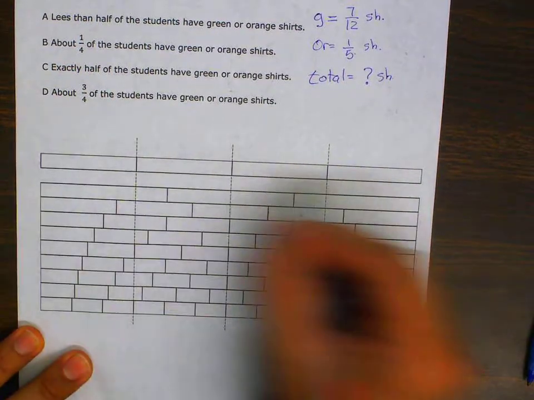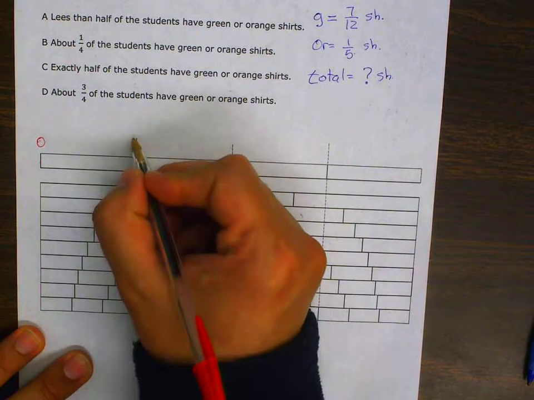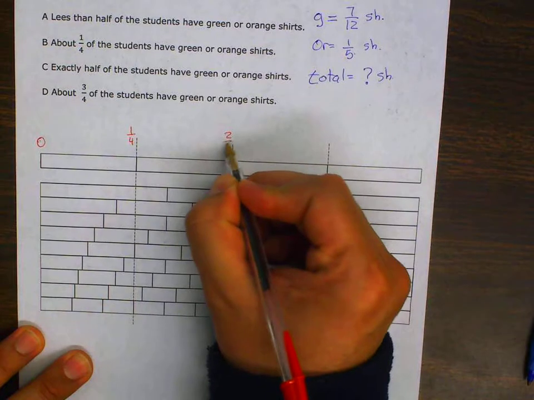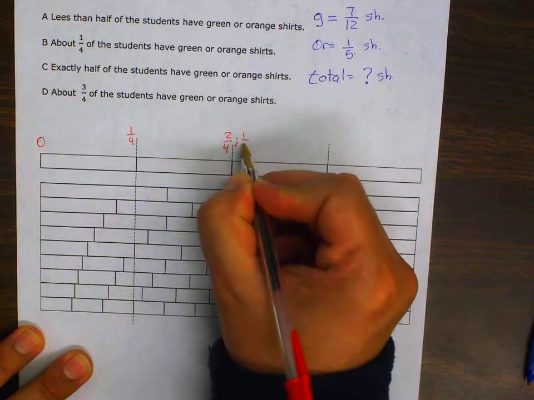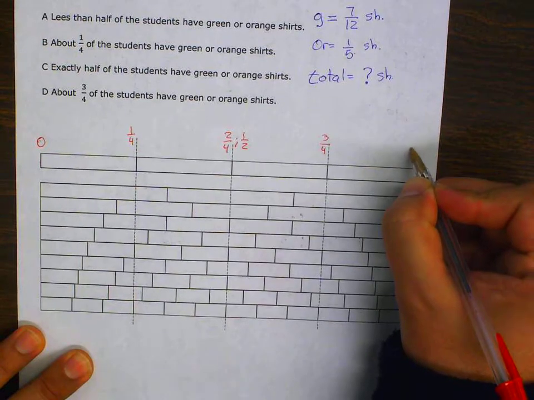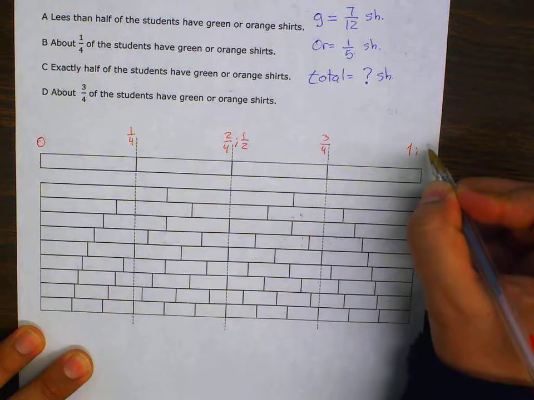So if this is my whole, here I have 0. The first one is 1/4. This one is 2/4 or 1/2.